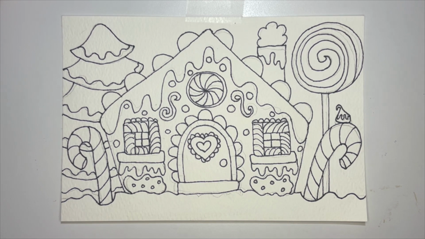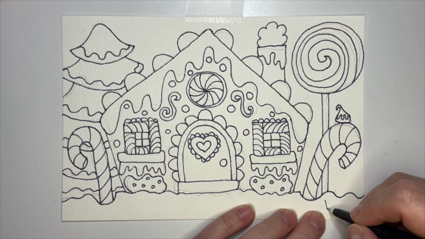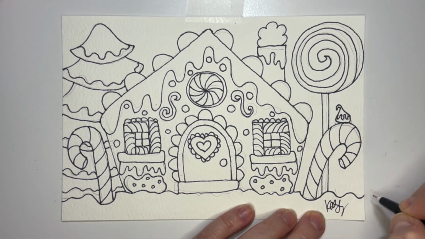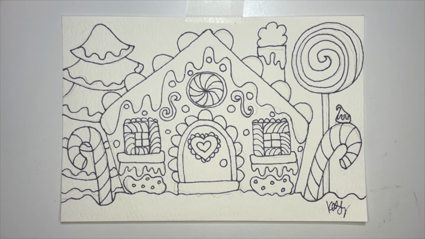There we go. I think that's it. You're welcome to add more things. You could have a little dog. You could have some gingerbread people. All kinds of things. Let your imagination just go completely wild. But I am done. There you go.